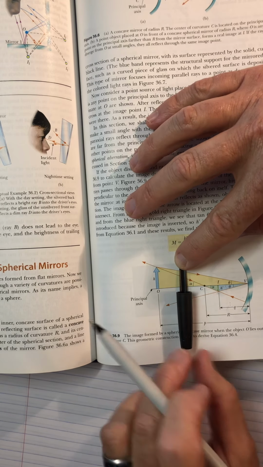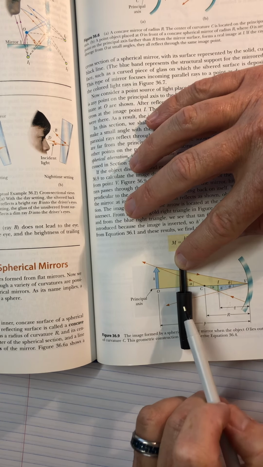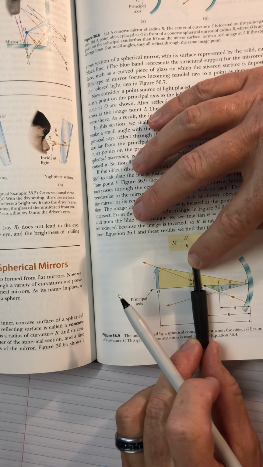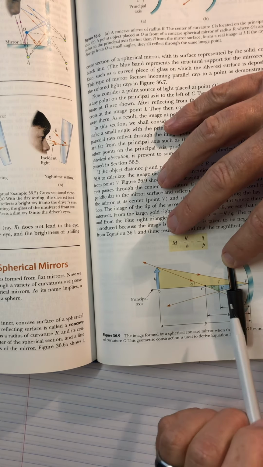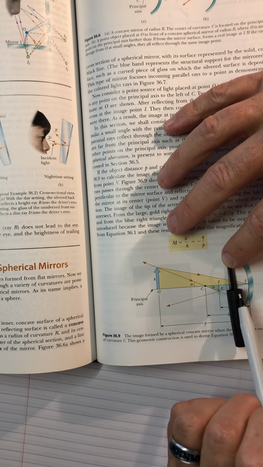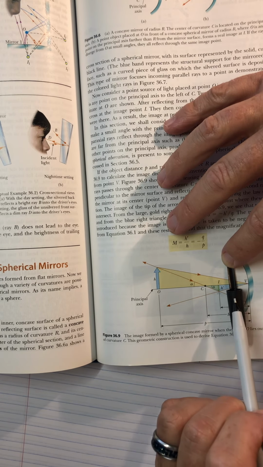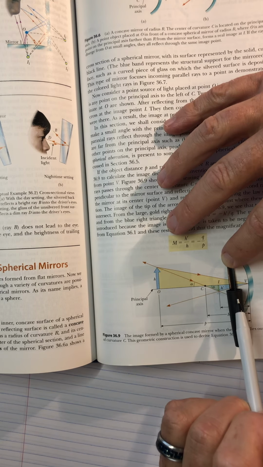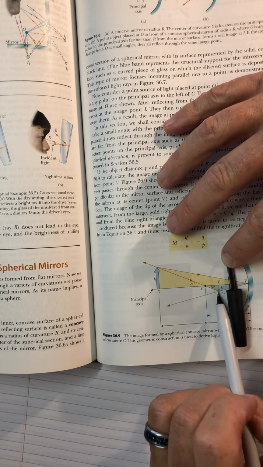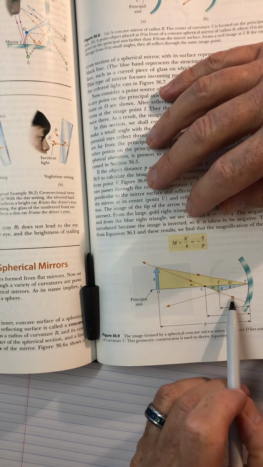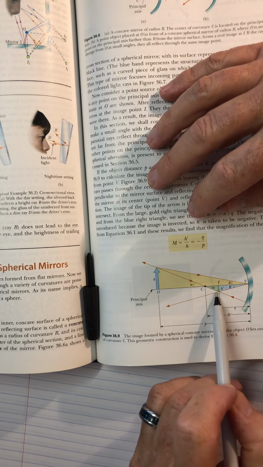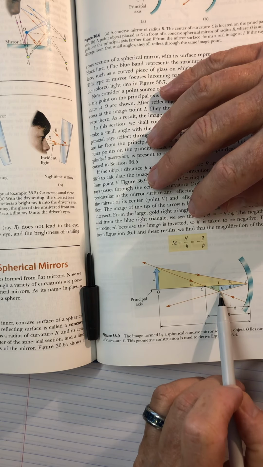The way you would get a negative is if this second mirror had been over here. You see, the image is not yet formed before it hits the mirror. If the second mirror wasn't here, it would form that image.